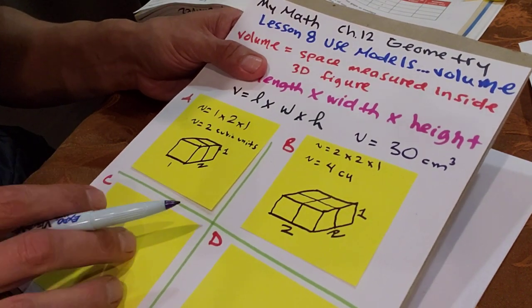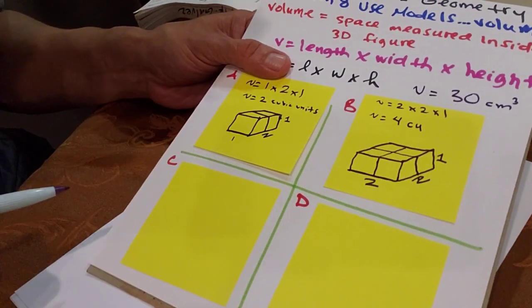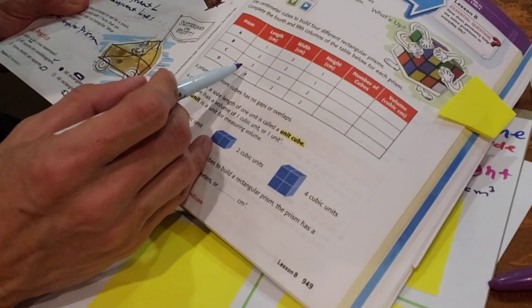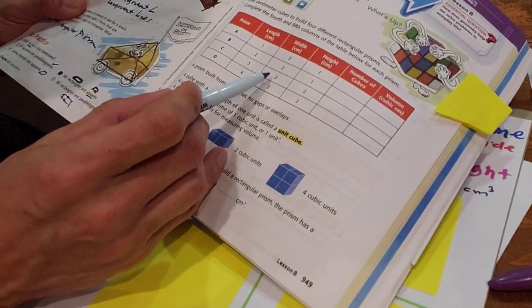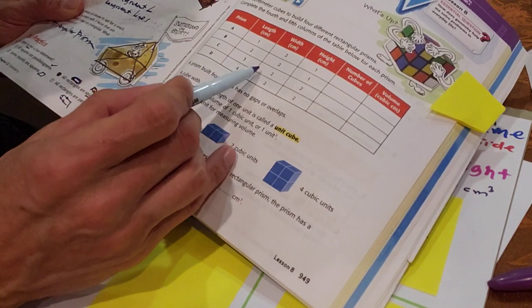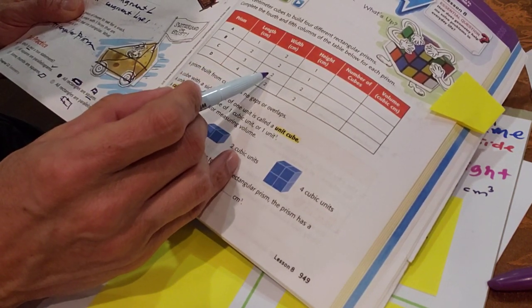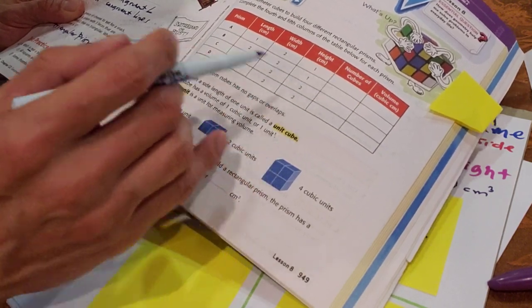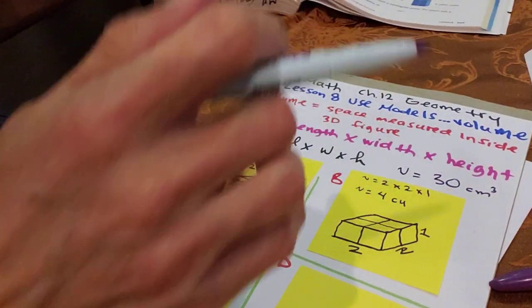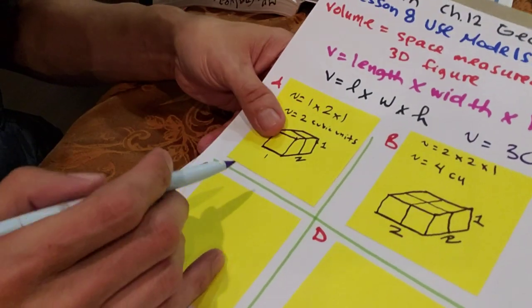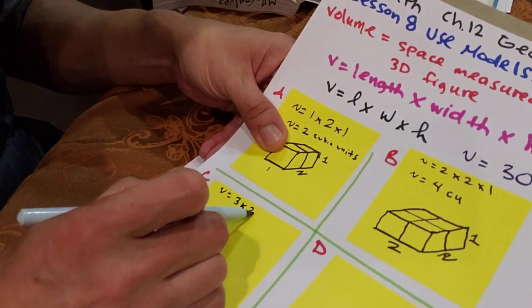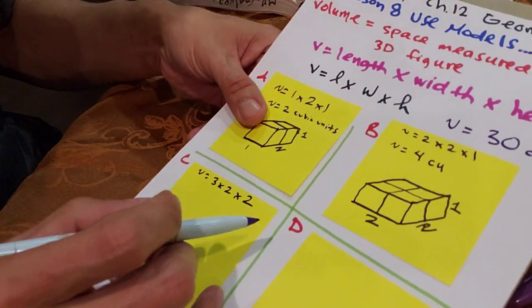Okay, for B. For C, let's look at what they're asking us to model for C. For C, we're going to go with 3 by 2 by 2. Length is 3, width is 2 centimeters, and height is 2 centimeters. 3 by 2 by 2. So now we're moving on to a volume of 3 by 2 by 2.